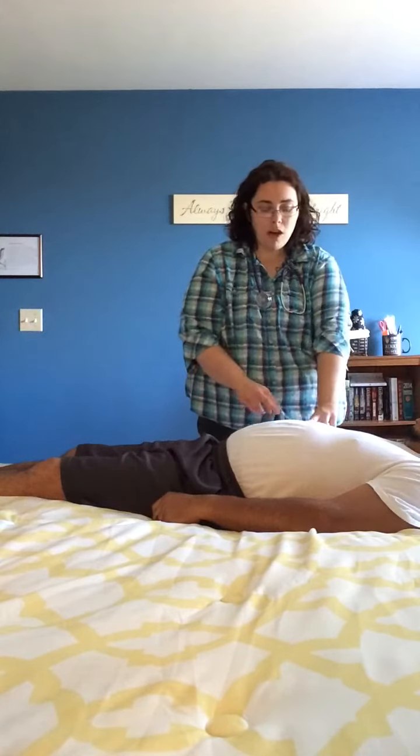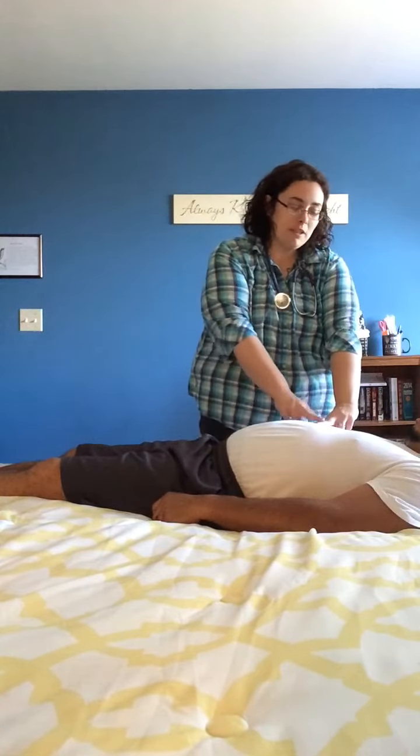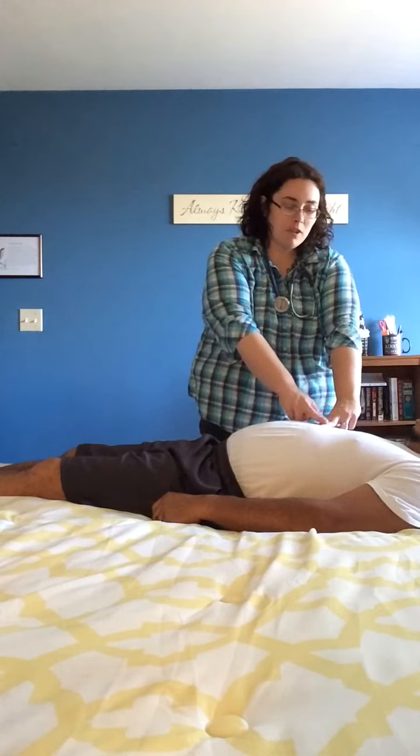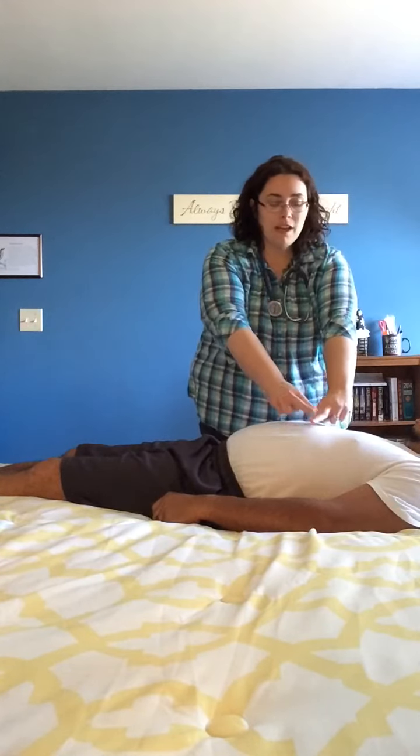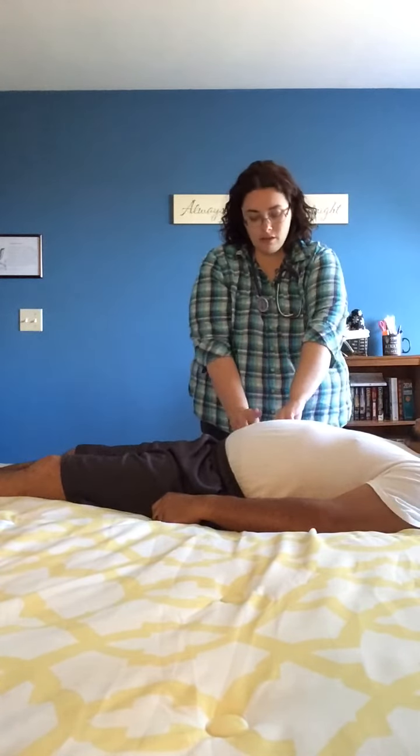Then you'll begin to percuss the abdomen, moving from the upper right quadrant clockwise. Anything over organs should be dull. If it's over an organ and it's an enlarged area of dullness, that's an abnormal finding. Or if it's not over an organ and it's dull, that's an abnormal finding.